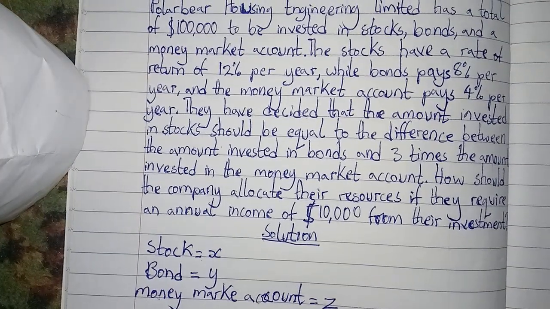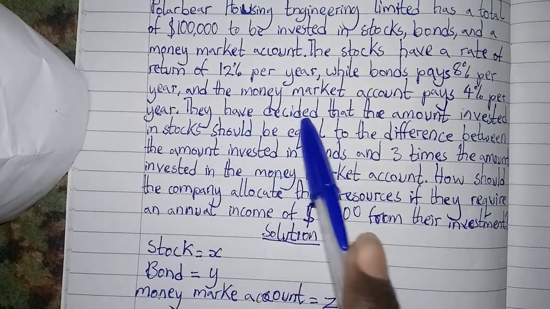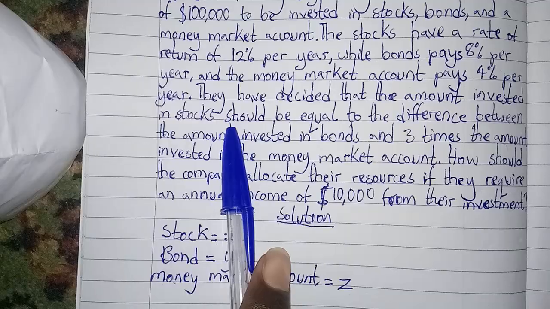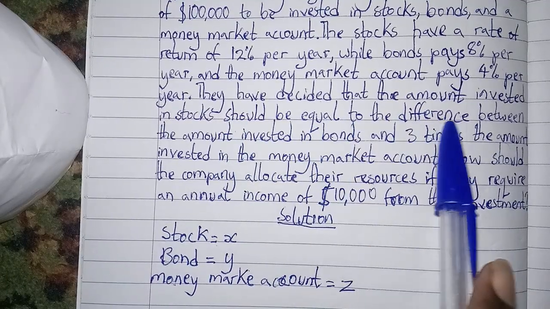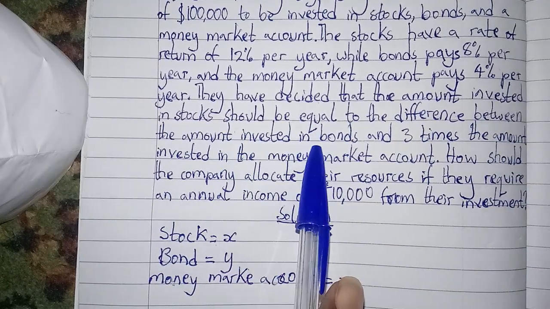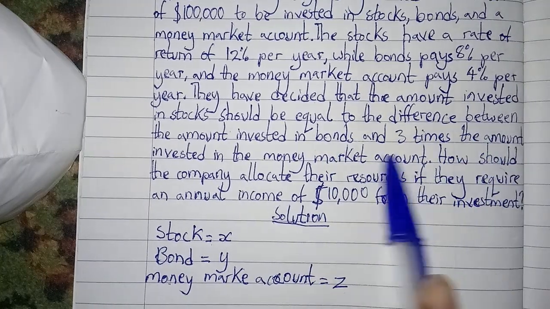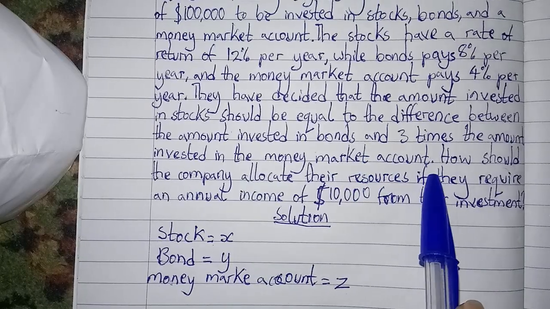Okay, from here, let's do this one first. They decided that the amount invested in stocks should be equal to the difference between the amount invested in bonds and 3 times the amount invested in the money market account.